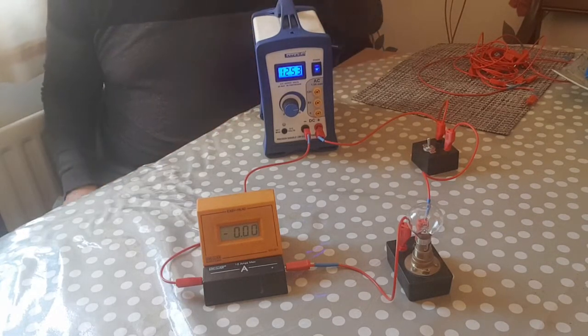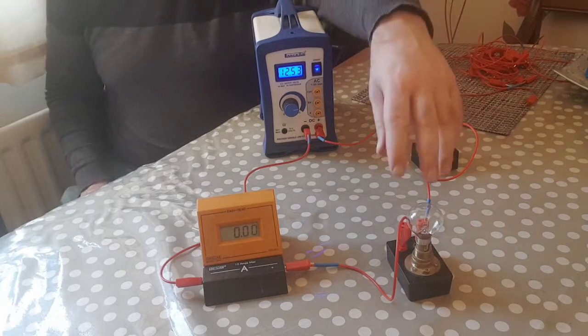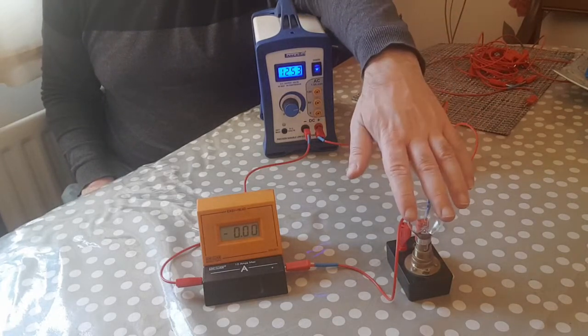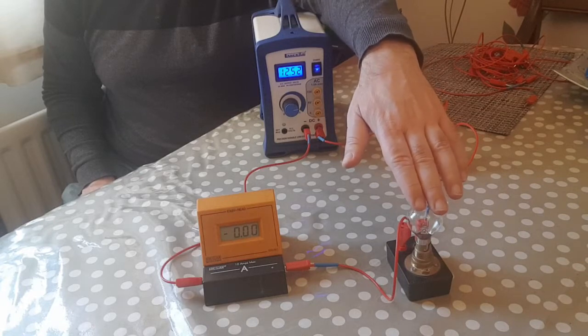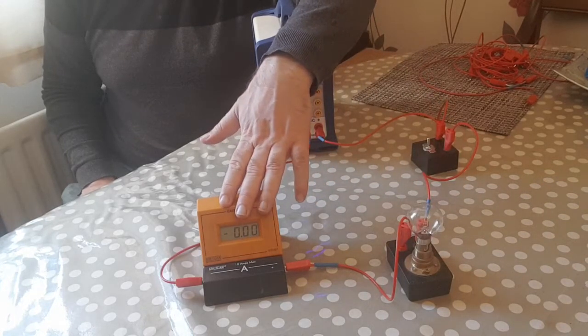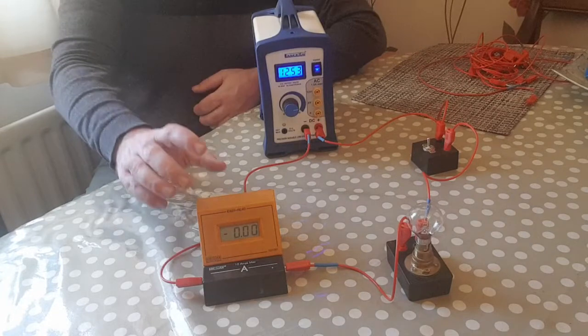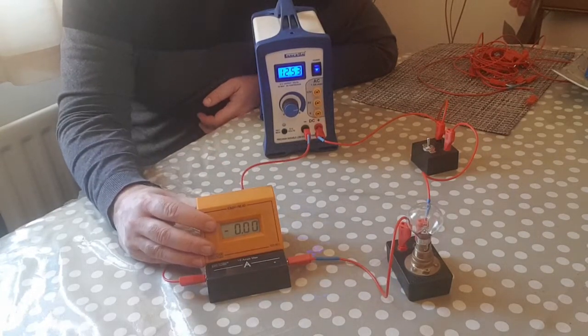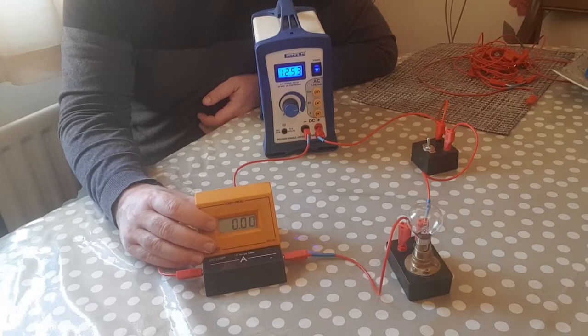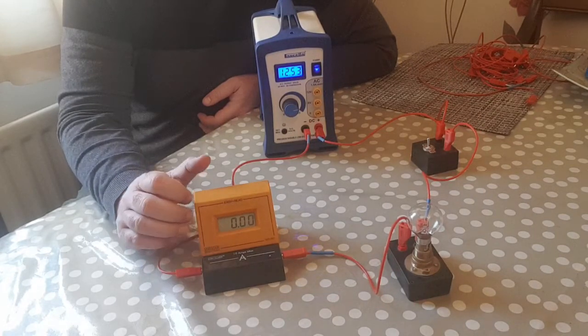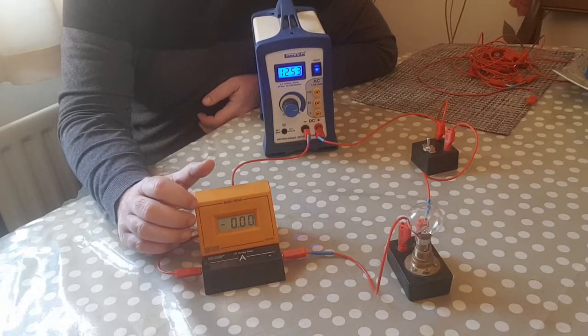So obviously the components we've got in here, we've got a switch, we've got a light bulb. Light bulb's got a filament in. When the current goes through, the filament gets hot and it glows. And we've also got an ammeter. The job of the ammeter is to measure current in amps. So we're going to talk about what the definition is of current and potential difference.